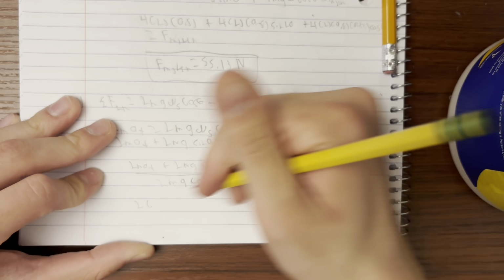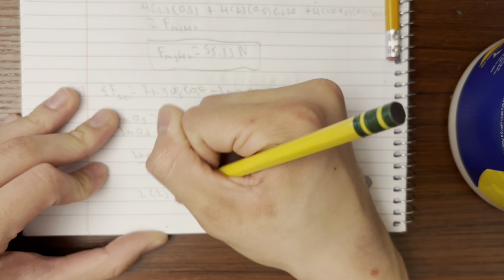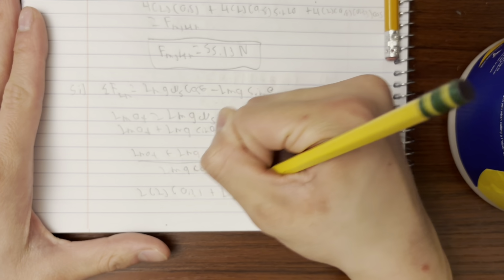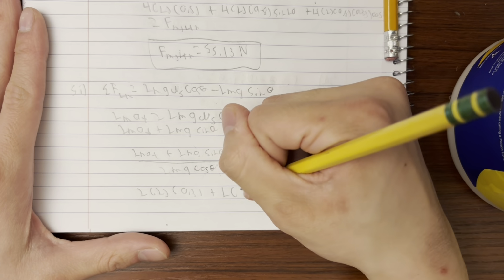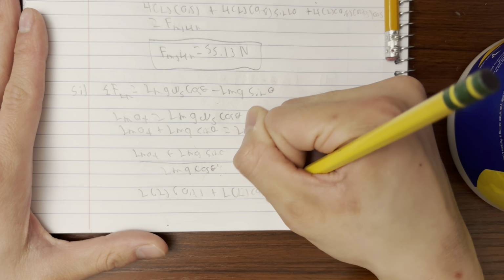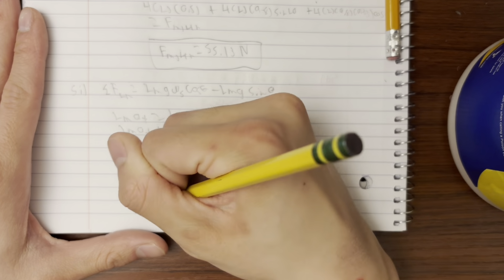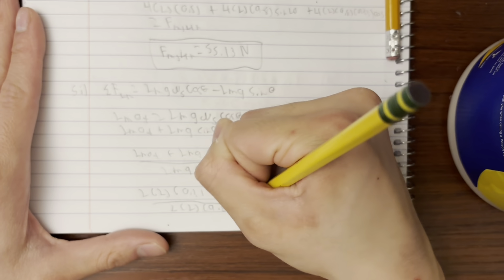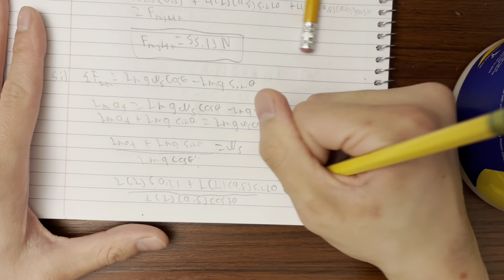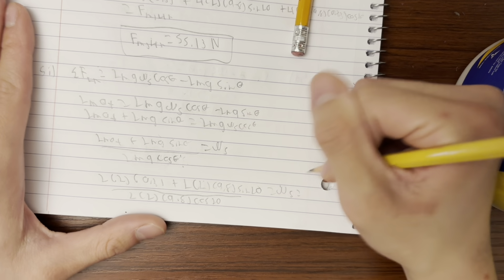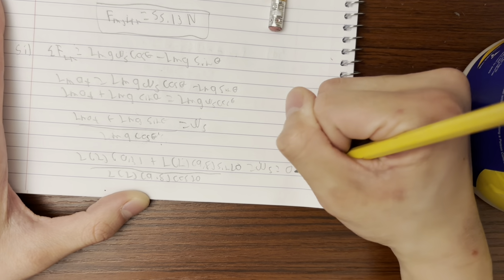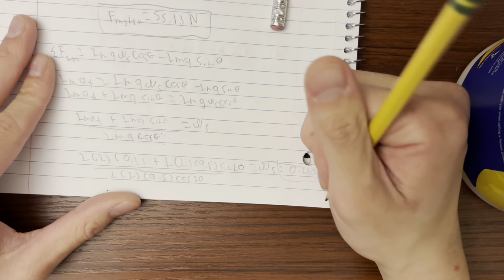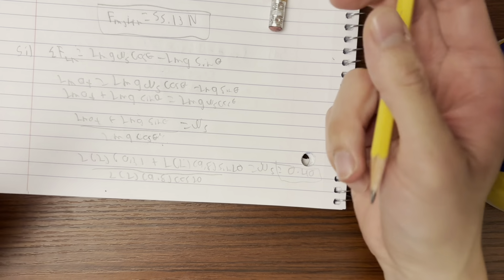So 2 times our mass of 2 times the acceleration of 0.3 plus 2 times the mass, which is 2, times 9.8 sine of 20, all over 2 times 2 times 9.8 cosine 20, equals mu s, which in this case is going to be equal to 0.40. And that will be our coefficient of friction to keep it on, which will be our minimum in this scenario.